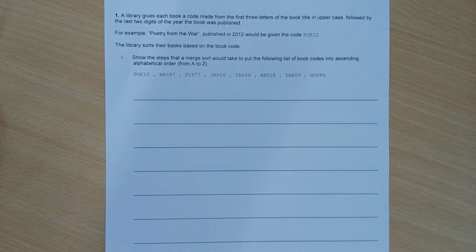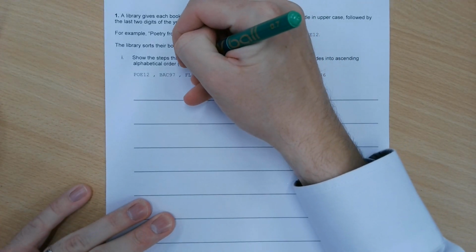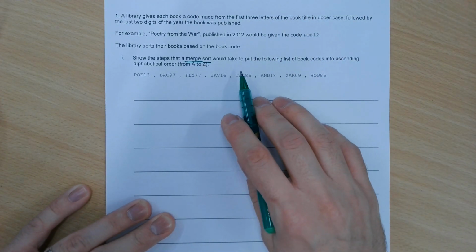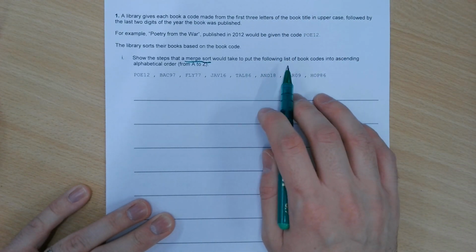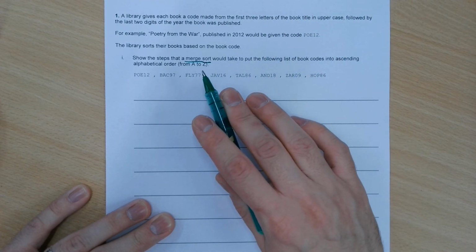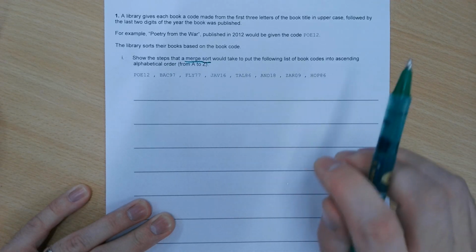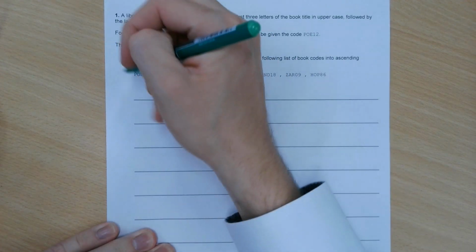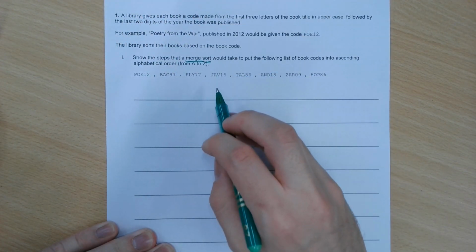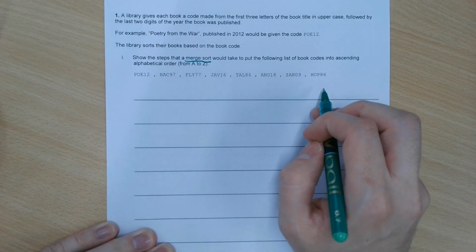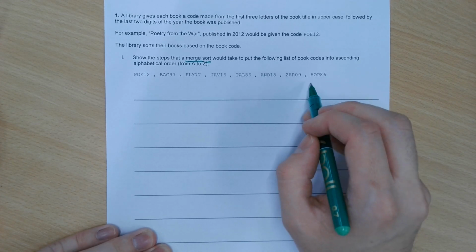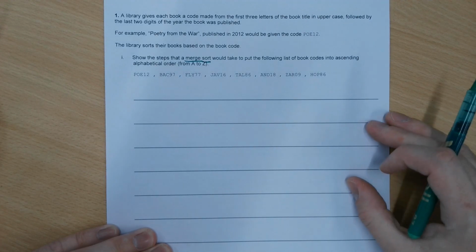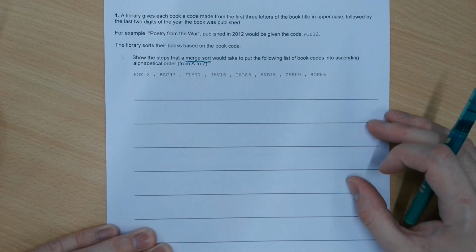Show the steps that a merge sort, I'm going to underline that so we know which sorting algorithm to use, would take to put the following list of book codes into ascending alphabetical order, A to Z. So we've been given these book codes. Let's take a look at what we've got. We've got a P, a B, an F, J, T, A, Z, and H. So we're only really focusing in on the first letter of each word. That's it. We need to show the steps on how to perform the merge sort.